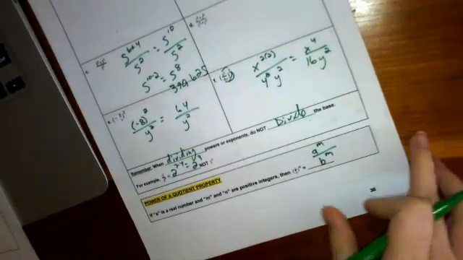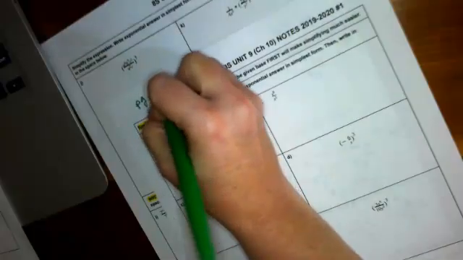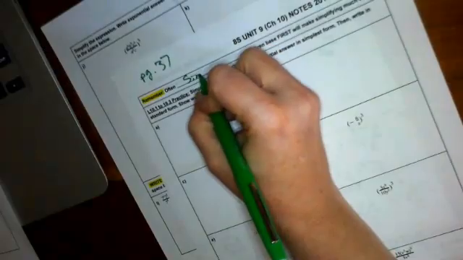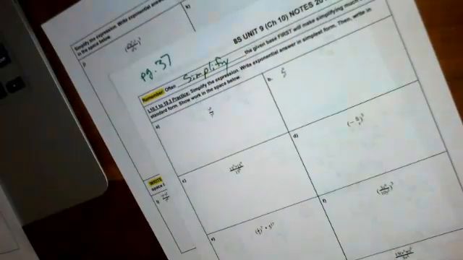We're in the home stretch here. Let's look at page 37. Okay. Remember, often simplifying the given base first will make simplifying much easier. So let's just do a few of these. Let's look at C, for example.